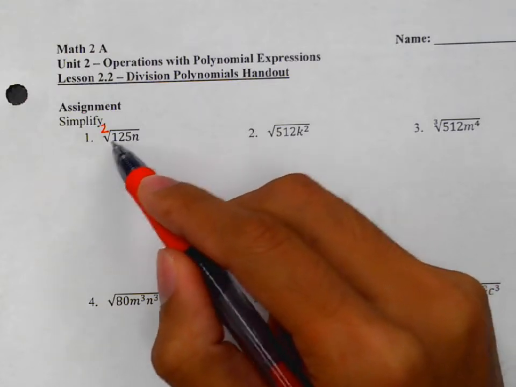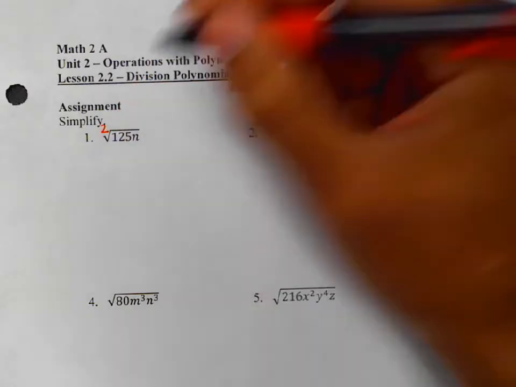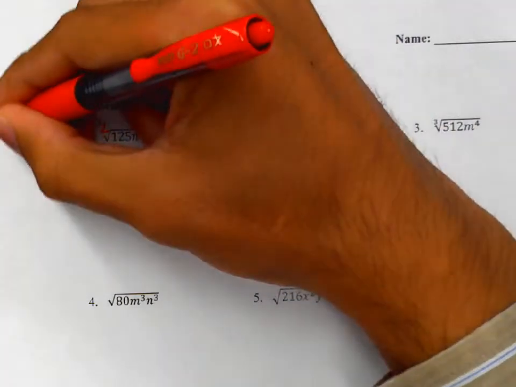Okay, so 125 is not a perfect square itself. It's not any whole number squared, but it may have a perfect square hidden inside of it. Okay, so I'm just going to list out a few perfect squares along the side.